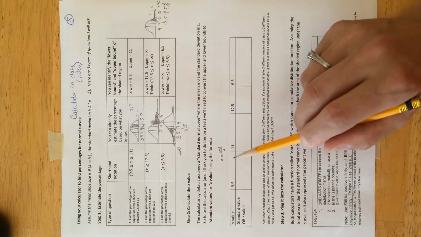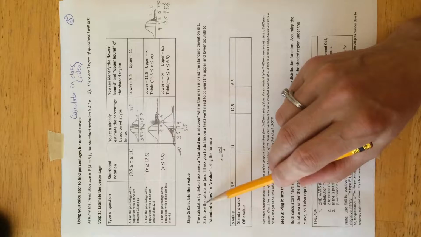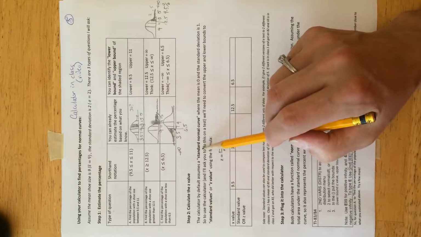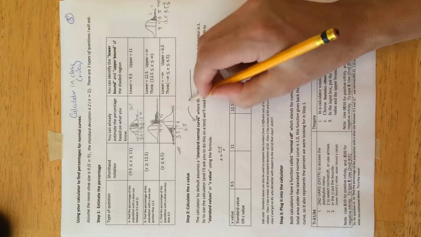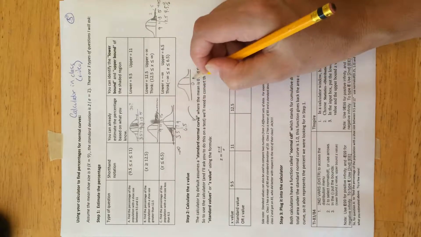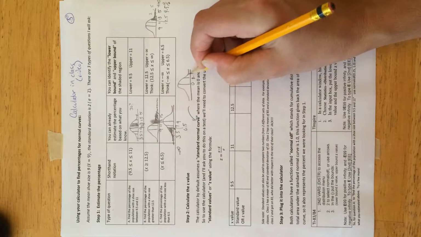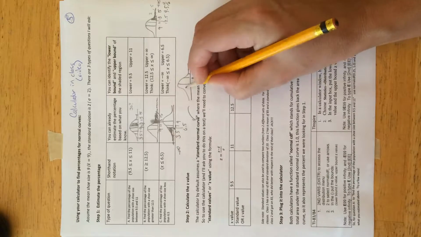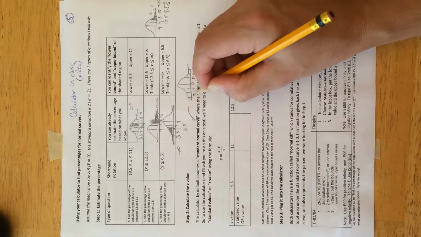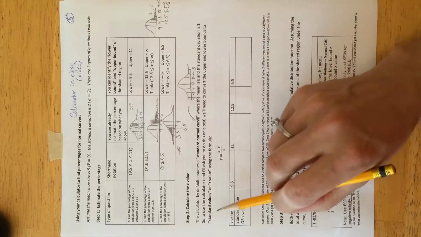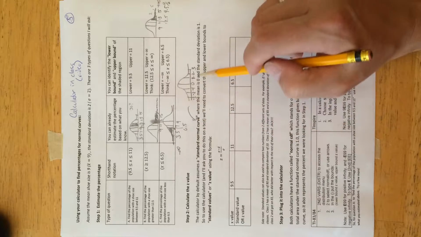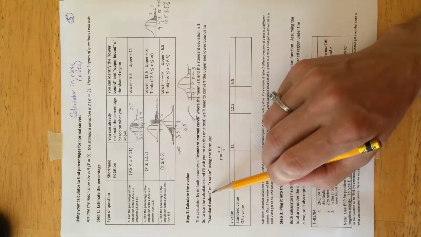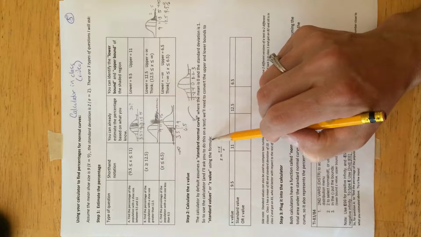So now the thing with the calculator is the calculator by default assumes that you're using a standard normal curve, and a standard normal curve has a mean of 0 and a standard deviation of 1. So that's 1, 2, 3, and that's -1, -2, -3. So we need to convert our values into standard values that the calculator can understand.